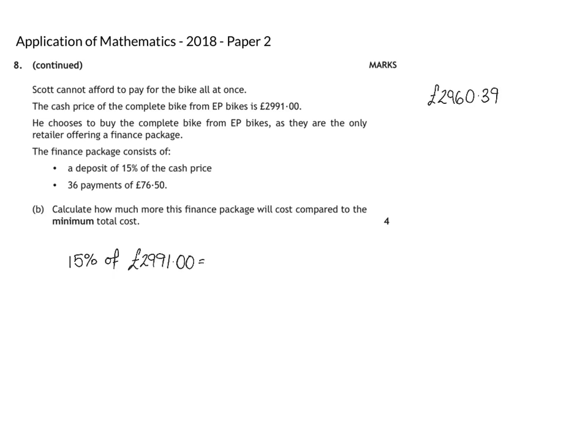Using your calculator, because this is a calculator paper, you can do this as a decimal, so it would be 0.15 that we're putting in, and we get that the deposit is £448.65. And then we've got to work out all his payments, so it's 36 payments, all at a cost of £76.50.